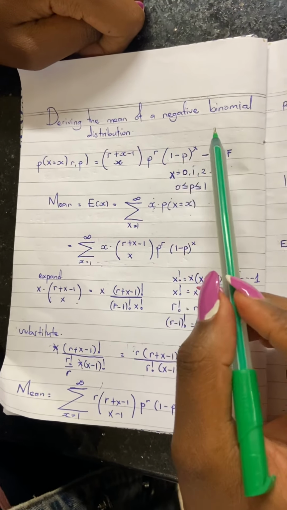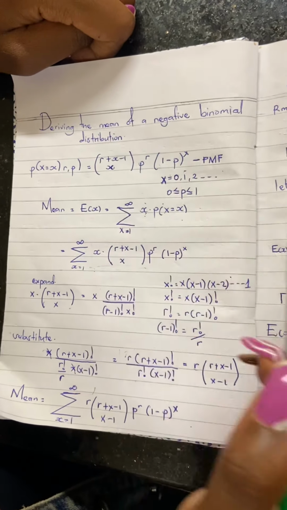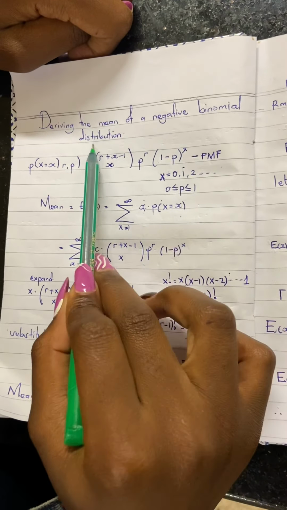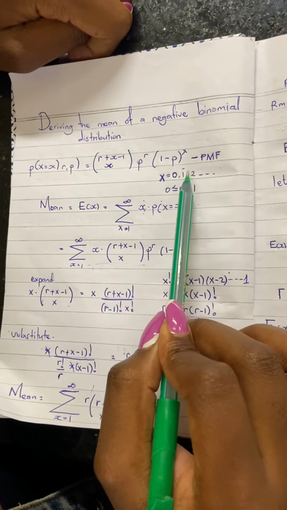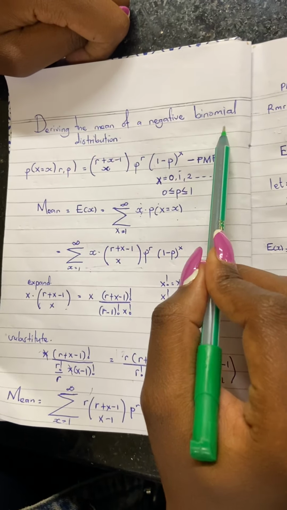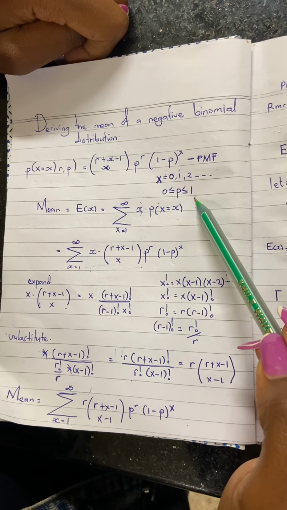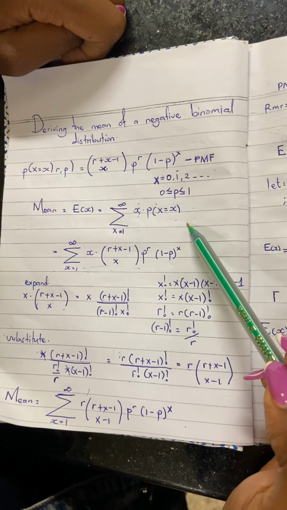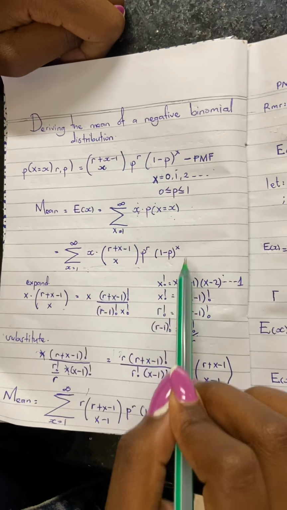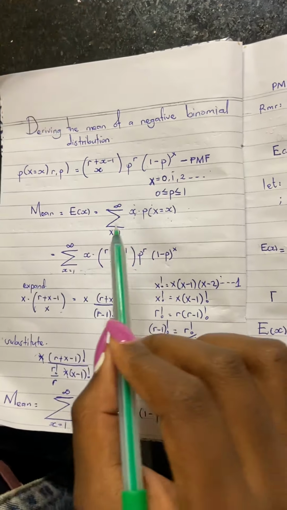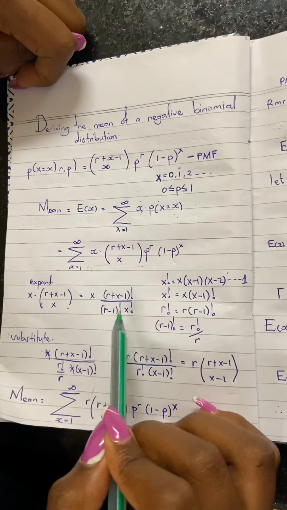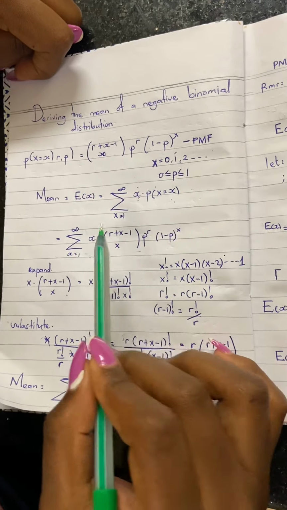So today we are deriving the mean of a negative binomial distribution. We recall that this is the PMF of a negative binomial distribution. Going down, this is the mean. The mean is x times our PMF, as stated here. So we want to take this segment of our equation, the combinatorial segment, and expand it.